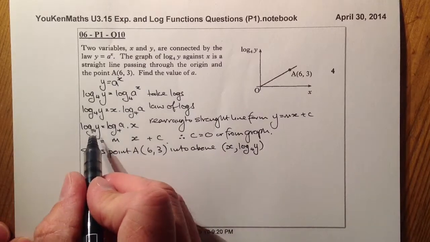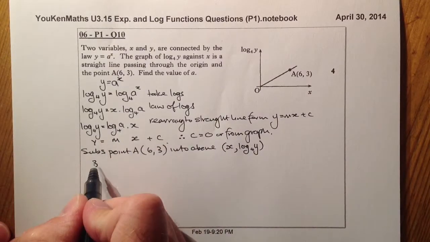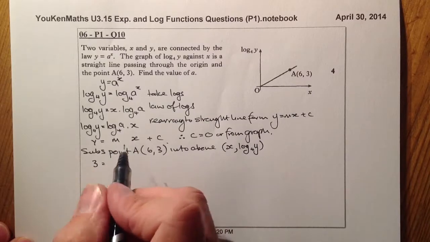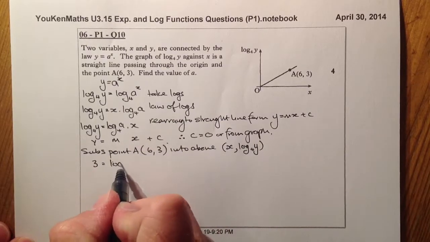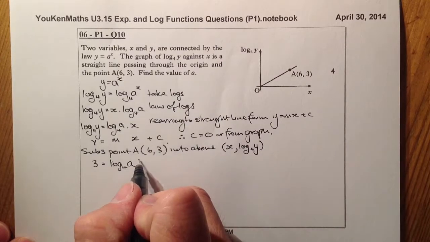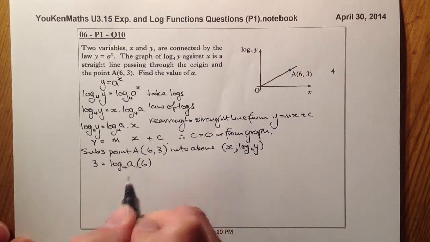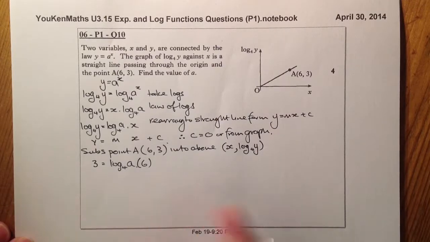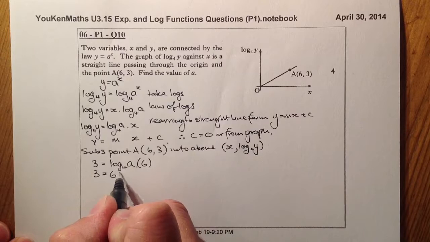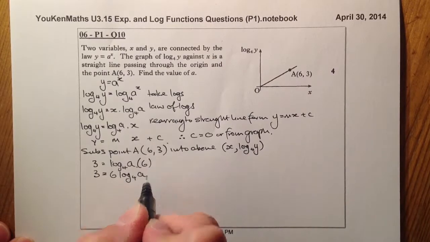So into here, the 3 is equal to log a to the base 4, and the x value is going to be 6, so it's multiplied by 6. I'll just rearrange that to make it look a bit better for working through.